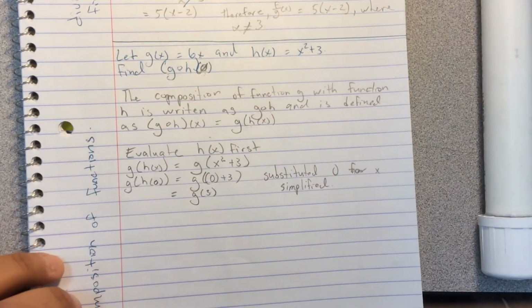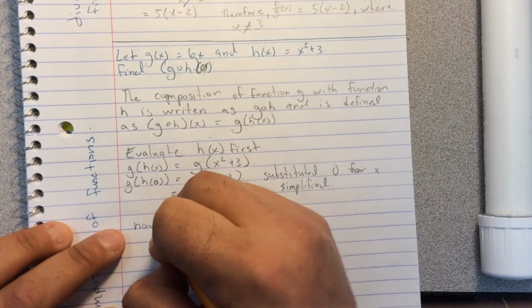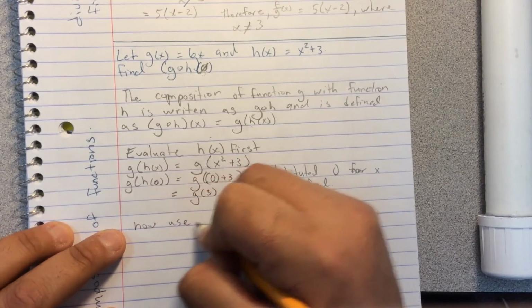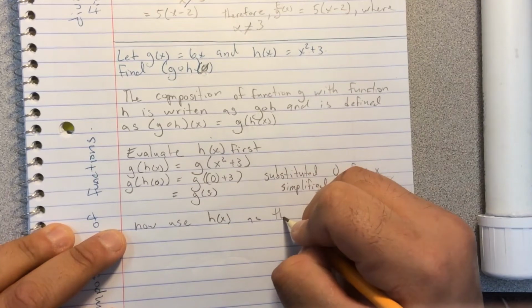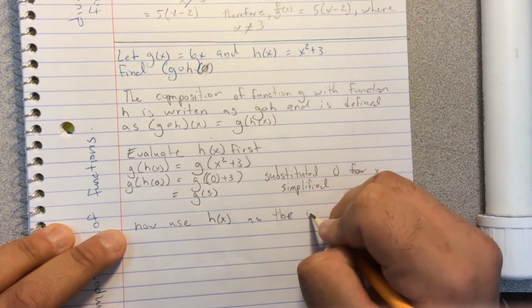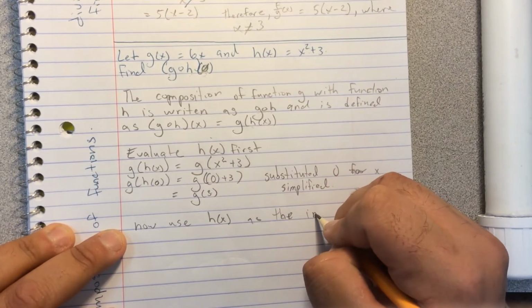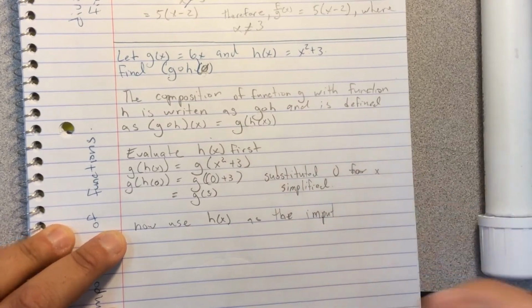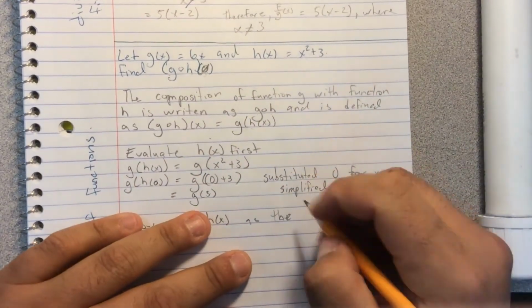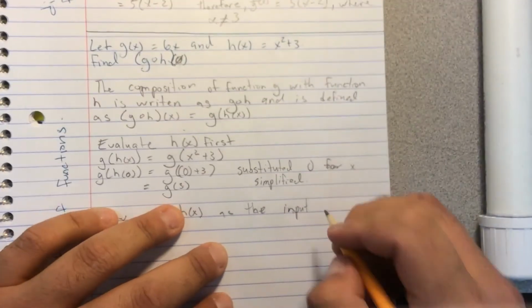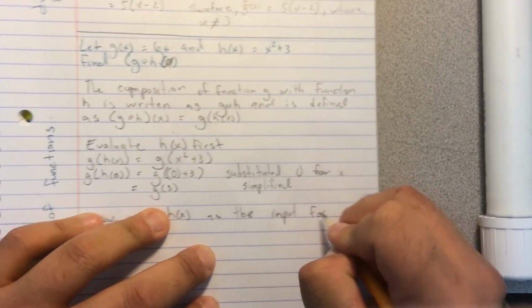So now use the h of x that we found as the input for our g of x. Is it input or input? Whatever. You guys know, smarter than me in English.